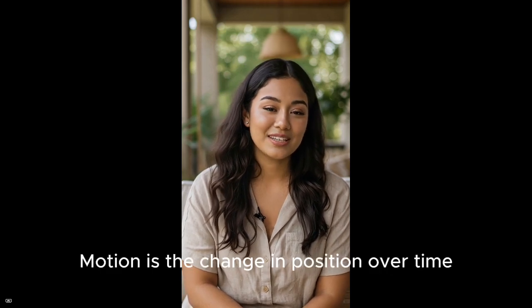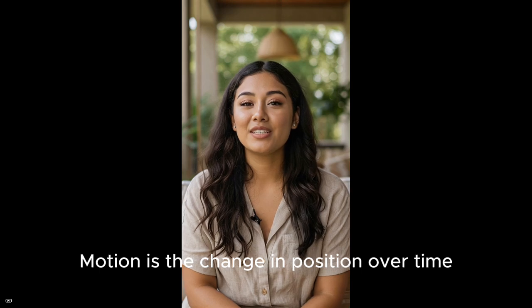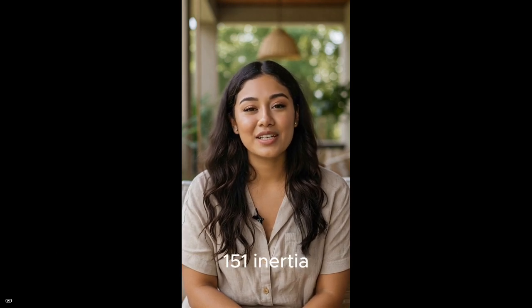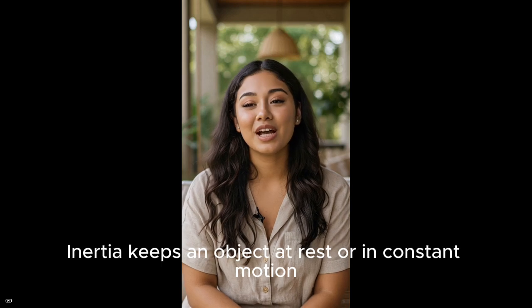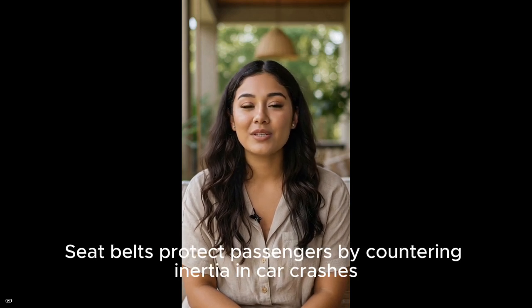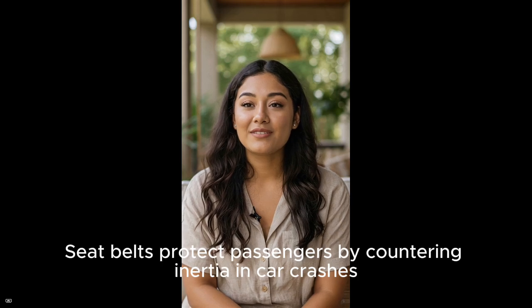150 motion. Motion is the change in position over time. The motion of planets follows predictable paths. 151 inertia. Inertia keeps an object at rest or in constant motion. Seatbelts protect passengers by countering inertia in car crashes.